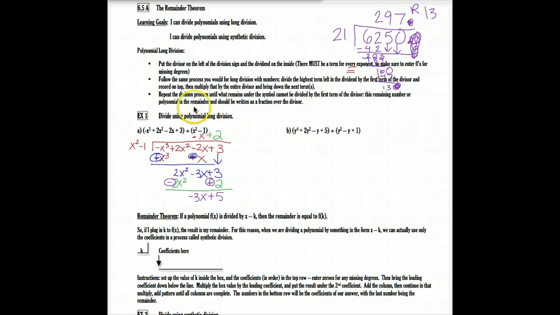The remaining number or polynomial is the remainder and should be written as a fraction over the divisor. So that means you just add a little plus here. We're writing it as a fraction. So this, that's my remainder, over the divisor, which is x squared minus 1.